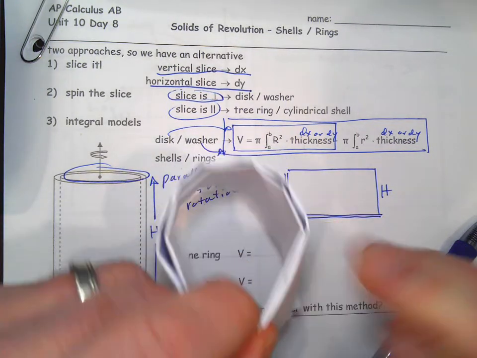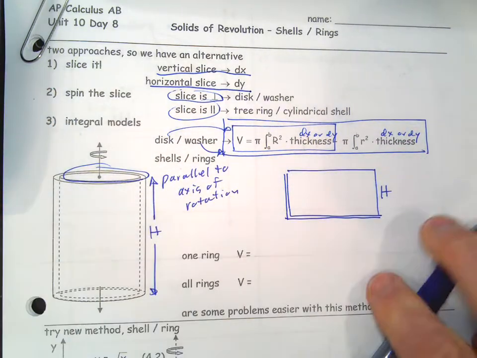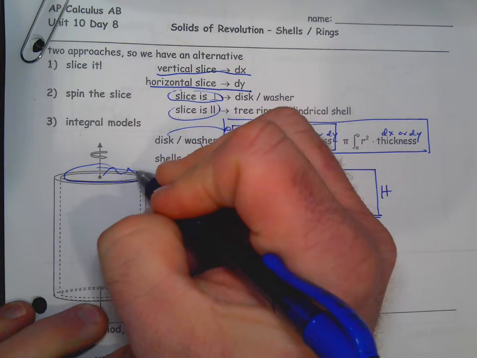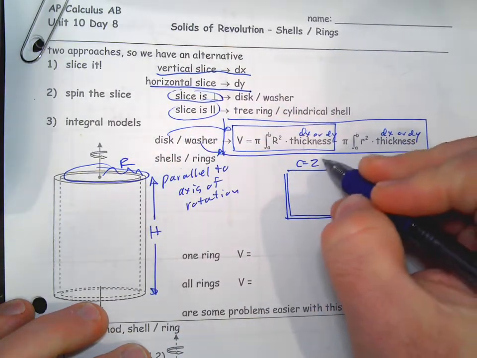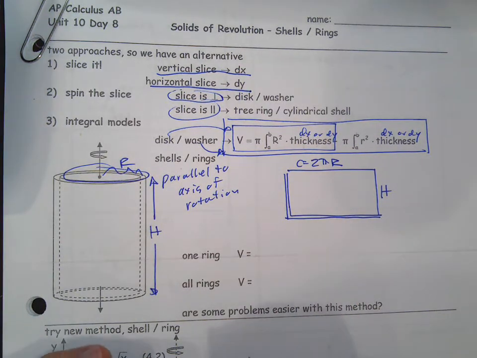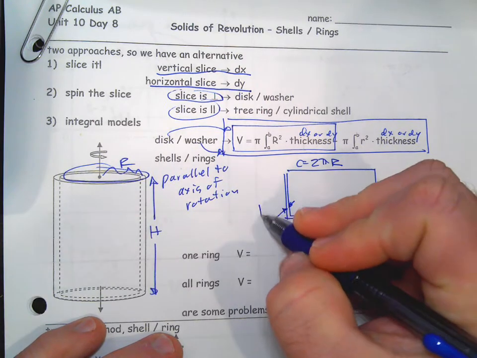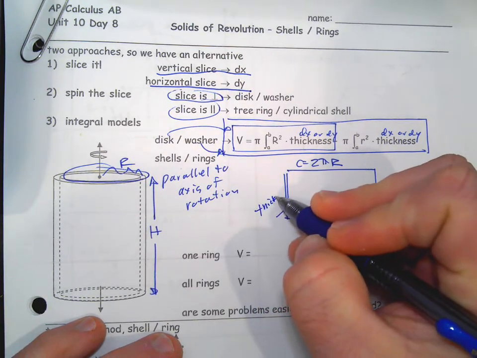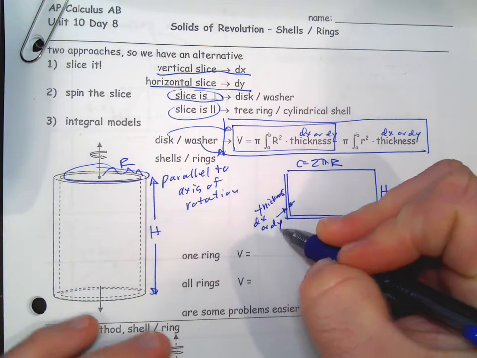This right here becomes that dimension of the rectangle. And so it involves the radius and it's the circumference. It's 2 pi r. And then the thickness is going to be dx or dy, depending on the orientation of the slices.